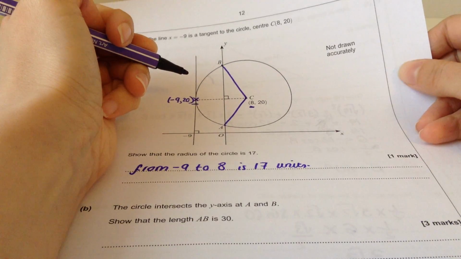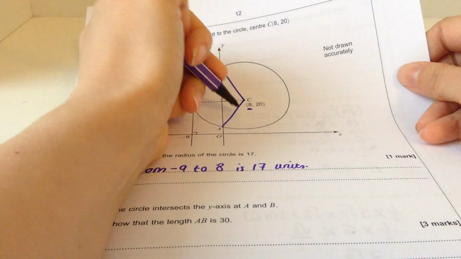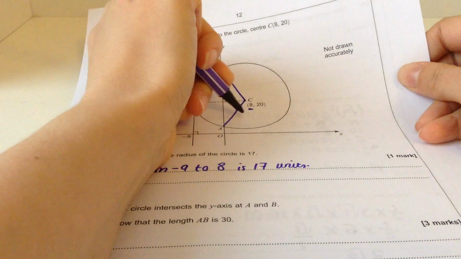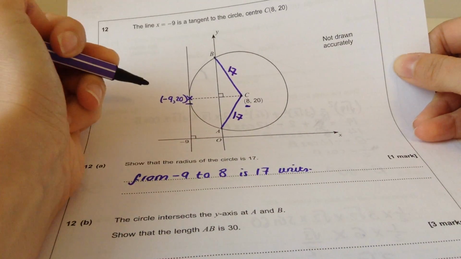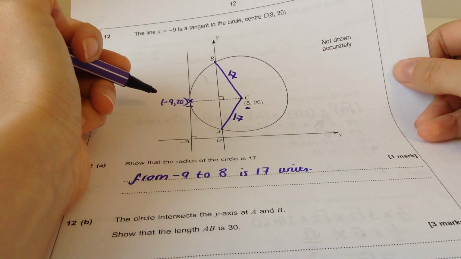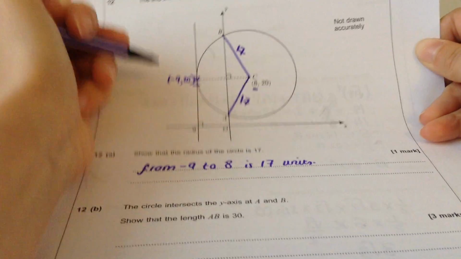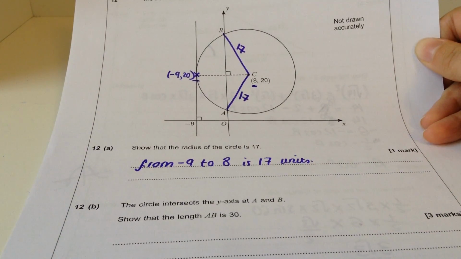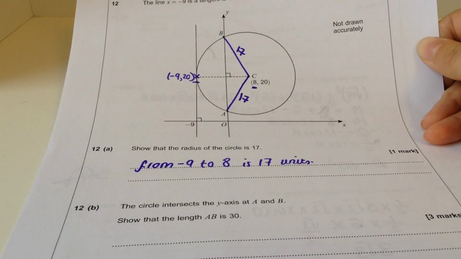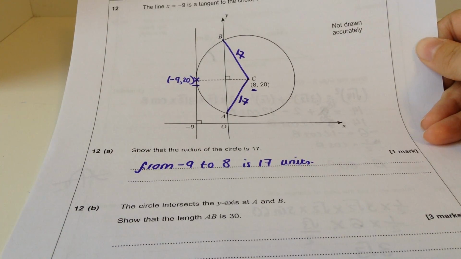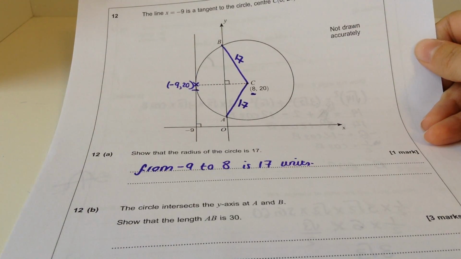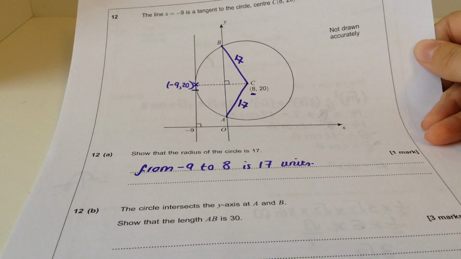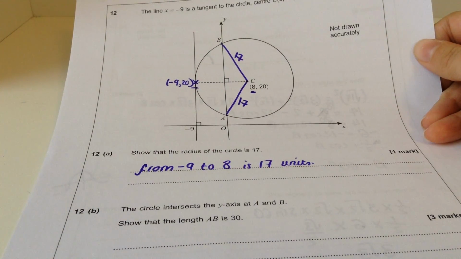The reason I want to do that is because I know the radius is 17, so I can put that in, and I could do with an angle. Don't really know an angle, do I? So I can't really do anything with that, unfortunately.